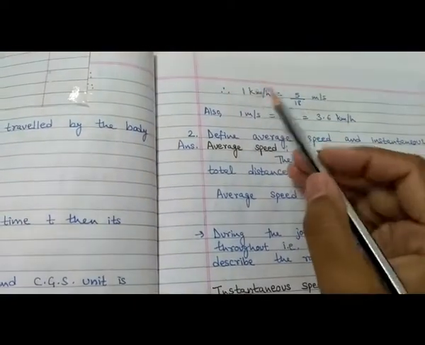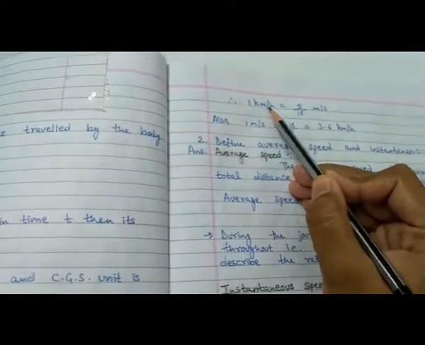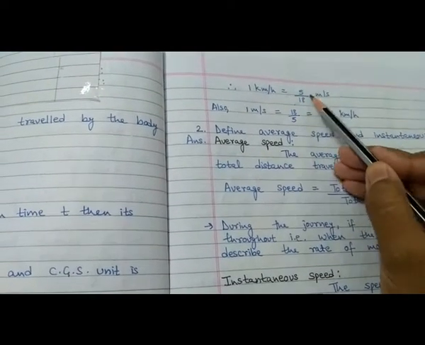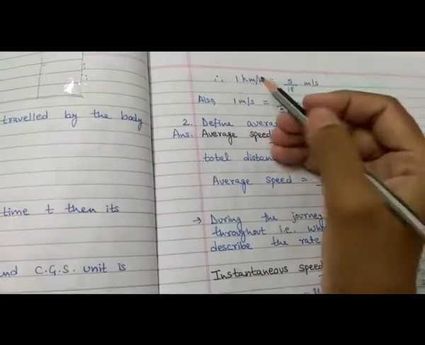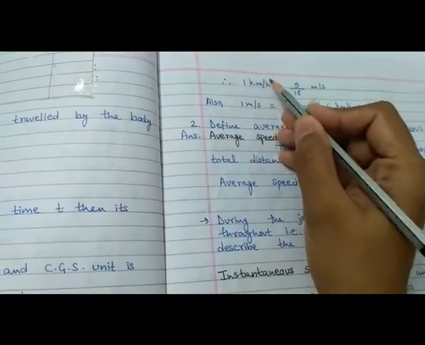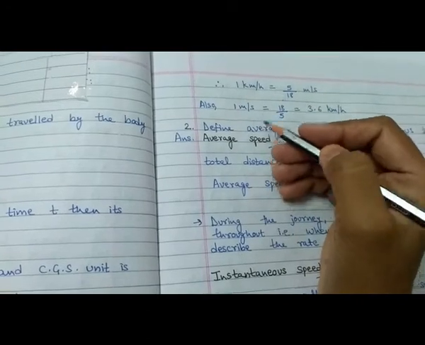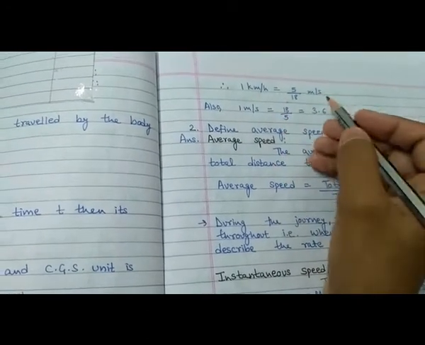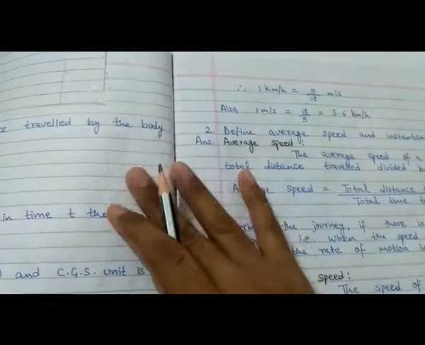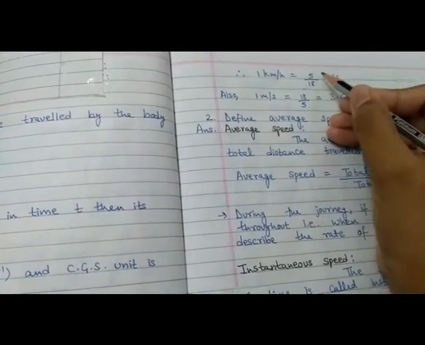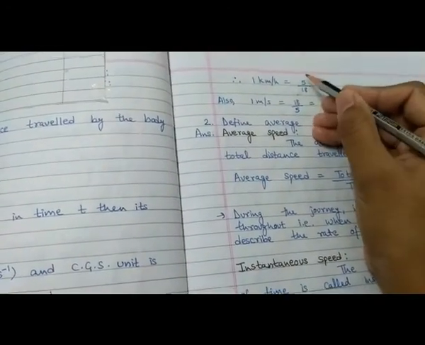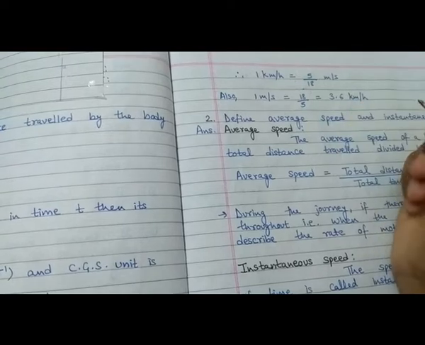Now, 1 kilometer per hour is equivalent to 5 by 18 meter per second. That means if the speed is given in kilometer per hour, in order to change it into meter per second, either do it manually like this, or you can directly do it by multiplying that quantity with 5 by 18.